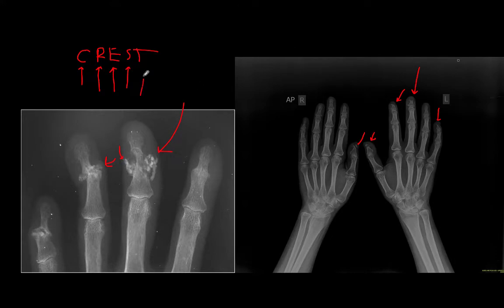And then telangiectasia, which is spider veins. So scleroderma has a number of manifestations. Also, the cardiopulmonary system is heavily affected in scleroderma as well. But radiographically, you can expect to see soft tissue calcification and resorption of the distal tufts. Rheumatoid factor positive in the blood.